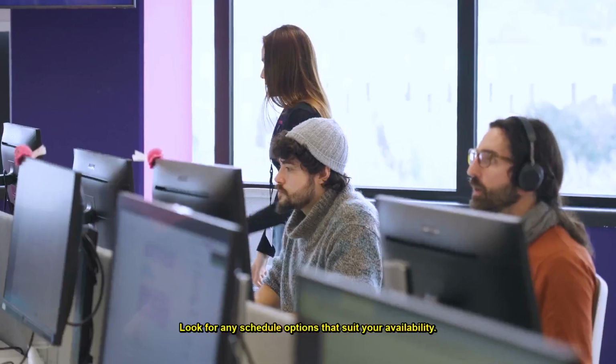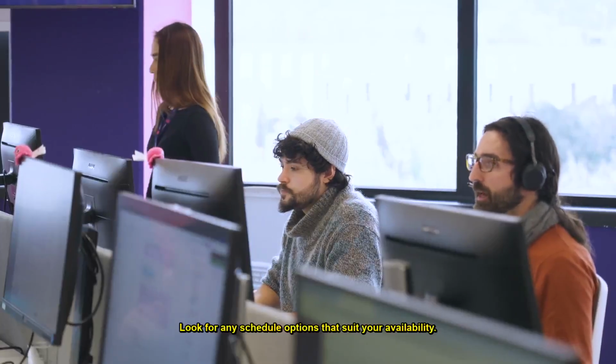Select a program that aligns with your specific security needs. Review the prerequisites and recommended experience for that program. Register for the selected training program. Look for any schedule options that suit your availability.